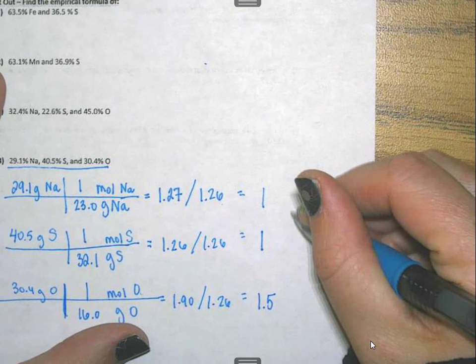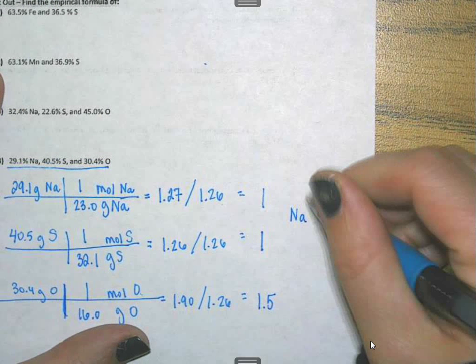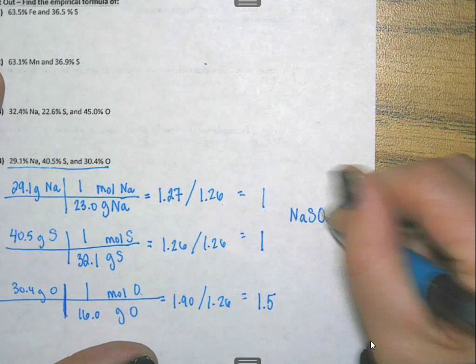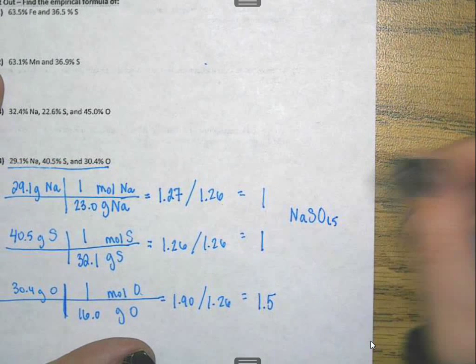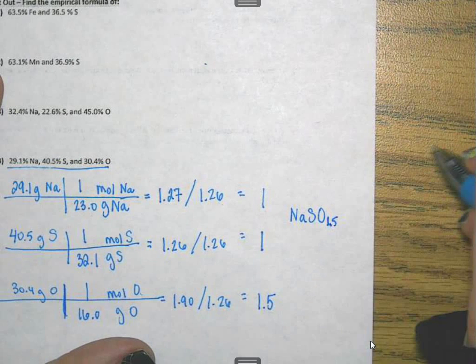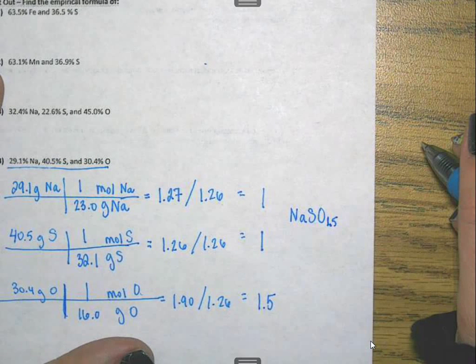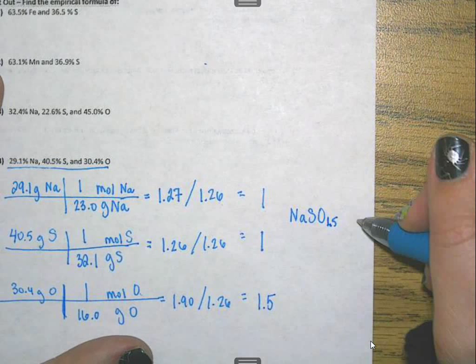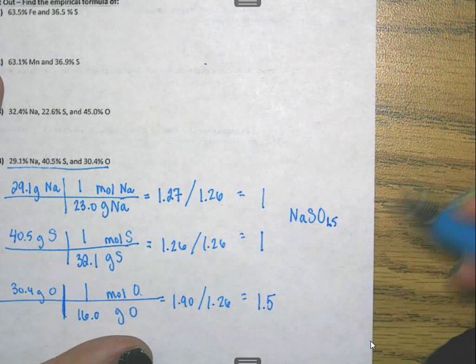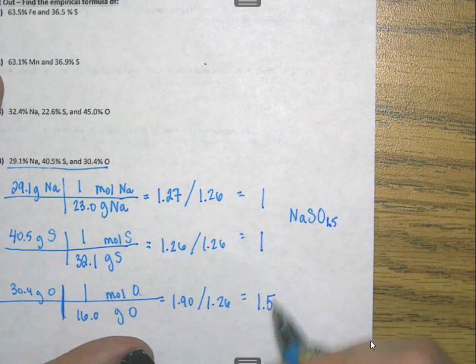Na1, S1, O 1.5, but I can't have 1.5 oxygen atoms. So what I need to do is multiply every single one of those. The easiest way to make this a whole number is to multiply it by 2. It becomes 3.